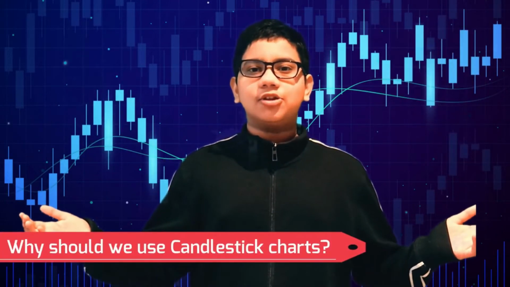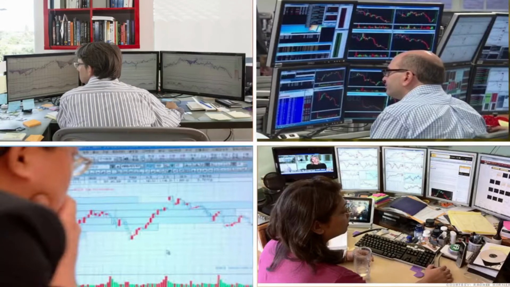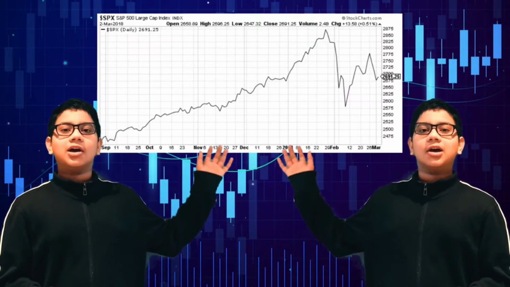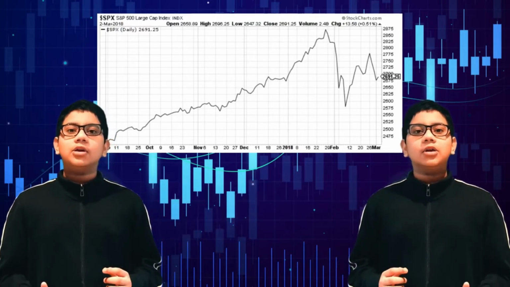Why should we use candlestick charts? Candlestick charts are famous and widely used due to the fact that they show precise price movements. What I mean by this is that when you use a line chart, you can only see the closing prices of the stock. Therefore, you can't see much except the overall trend.